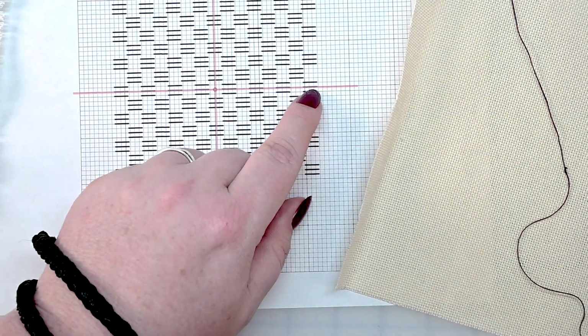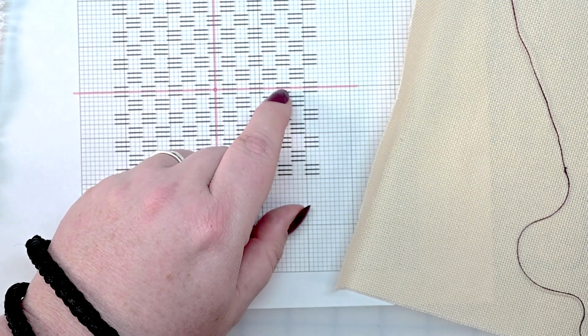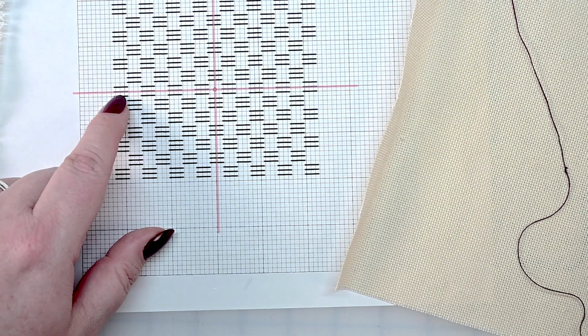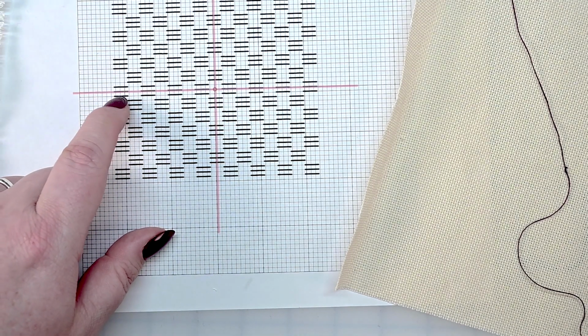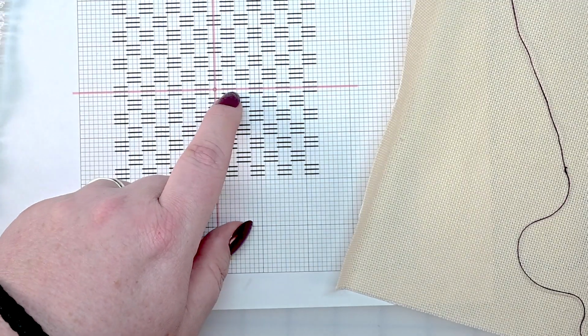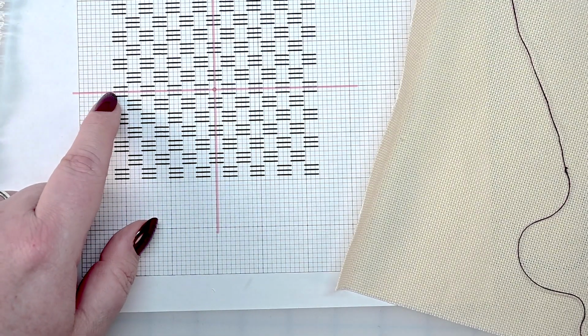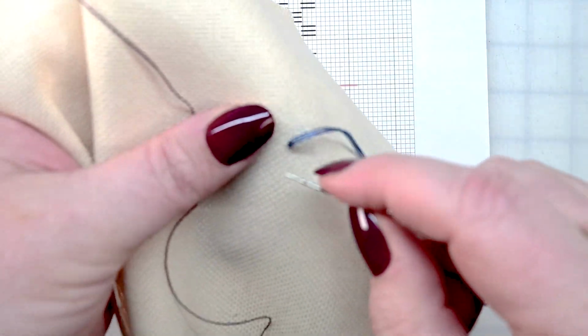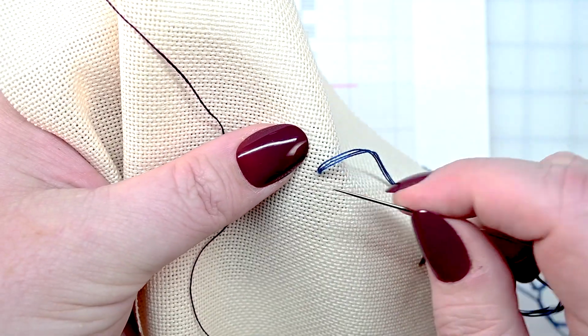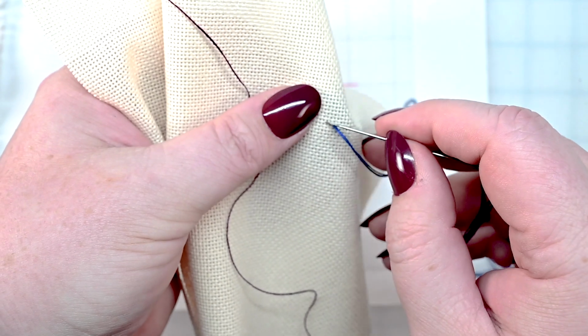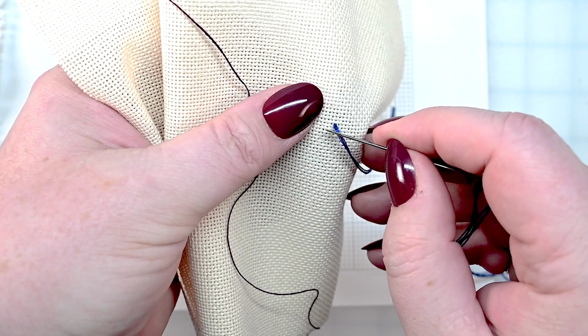So I read here that what I'm doing is over 3 and then under 3, and I'm alternating that all the way across the row until I end on this side. So I have 8 over 3s to work.